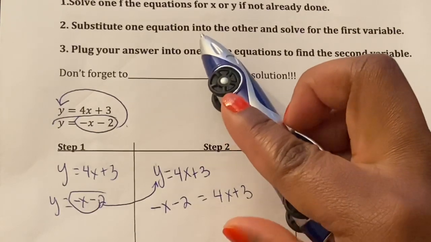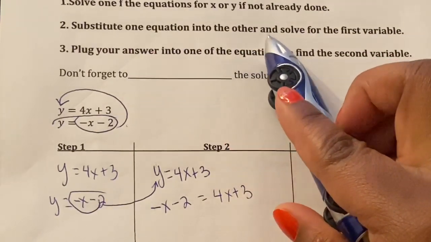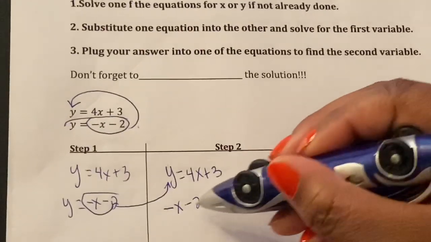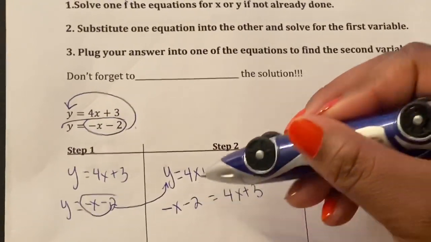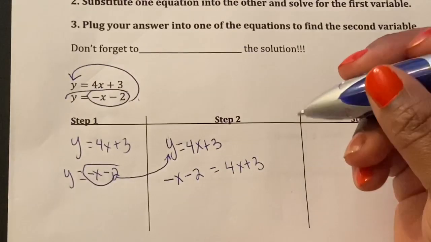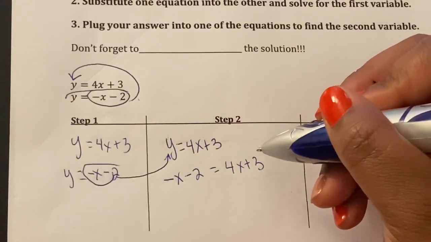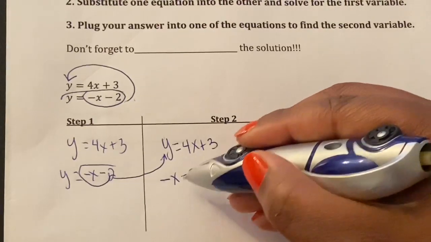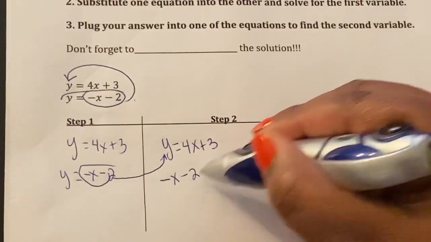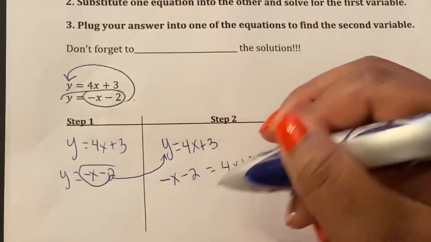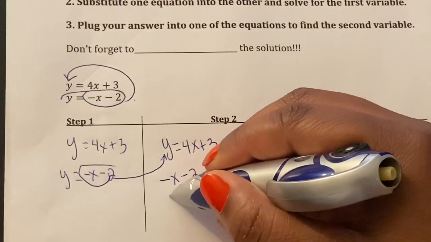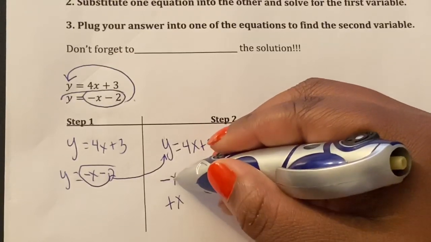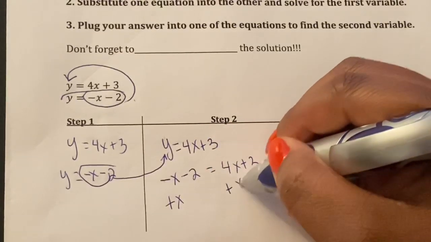It says substitute one equation into the other and solve for the first variable. So the only variable that's left here, as you can see, is x. So I'm going to solve for x by doing inverse operations. I want to get x by itself, so I'm going to combine my x's and my constant terms. I'm going to combine my x's by adding x. The x on the left is negative, so I'm going to add it to both sides.